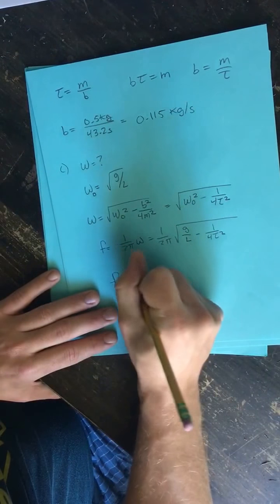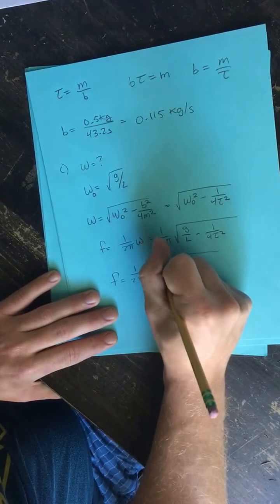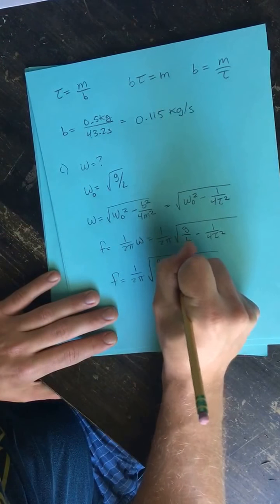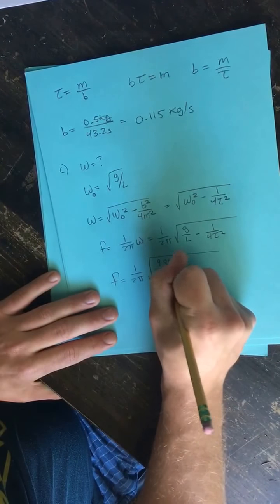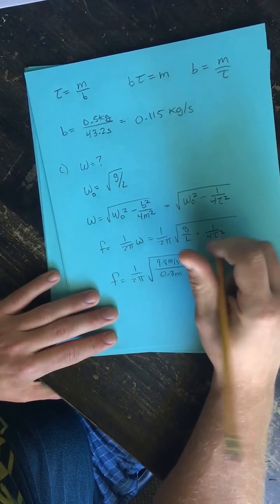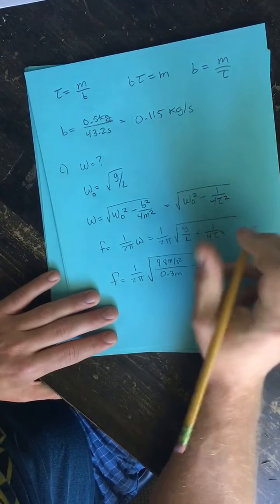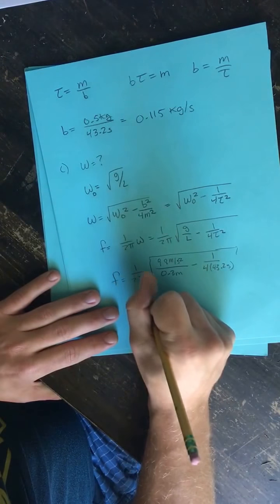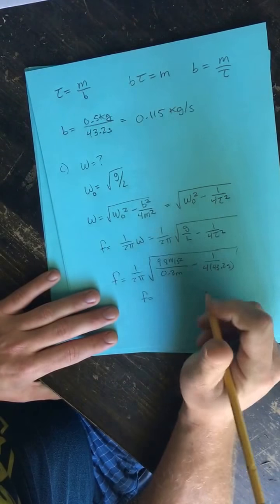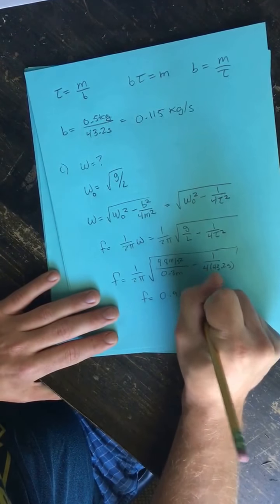Plugging in some numbers, we get that the frequency is 1 over 2 pi times the square root of 9.8 meters per second squared divided by 0.3 meters minus 1 over 4 times tau, which is 43.2 seconds. So we end up with the frequency being equal to 0.91 hertz.